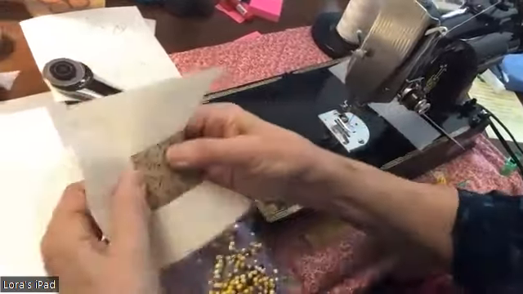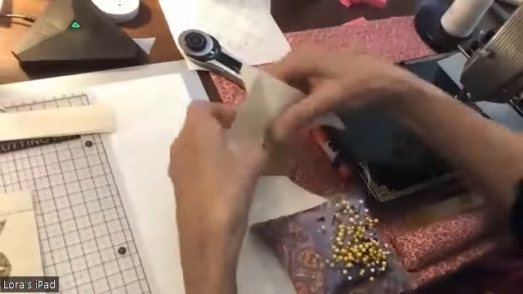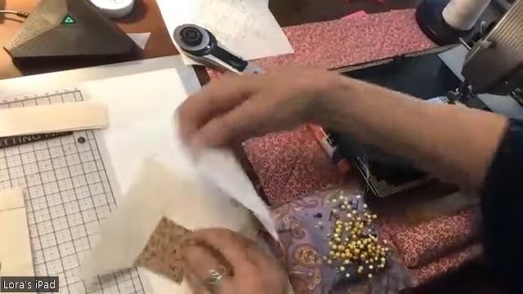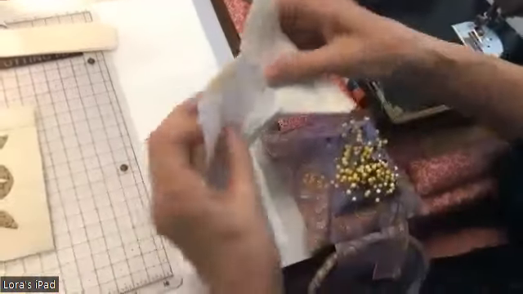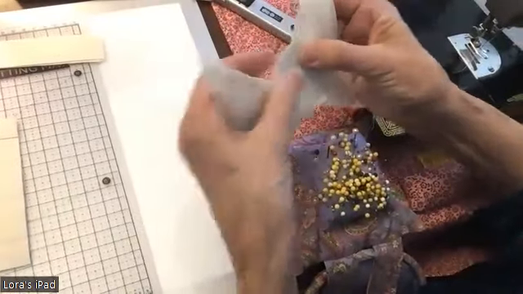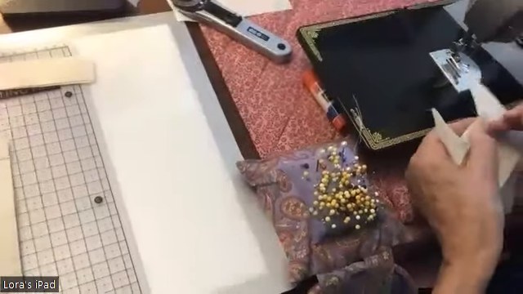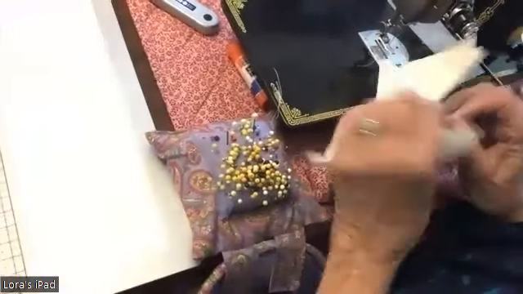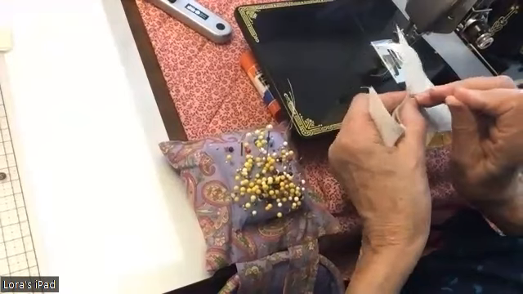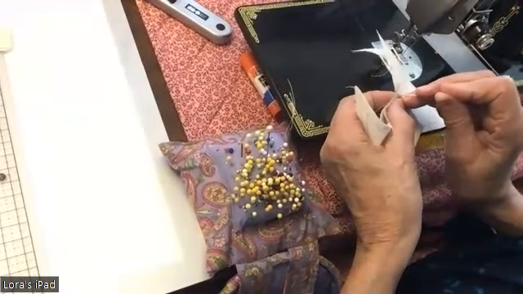All right, and that one's on. And we press it away from the center. And the last one to go on is number 4. Again, the same way, corner to corner, and pin it. Make sure that your corners match. Pin the seam line down to make sure that it doesn't wiggle on you in between the corners.